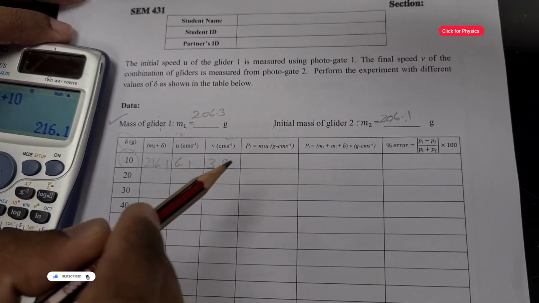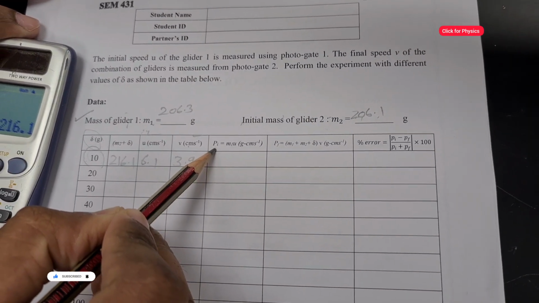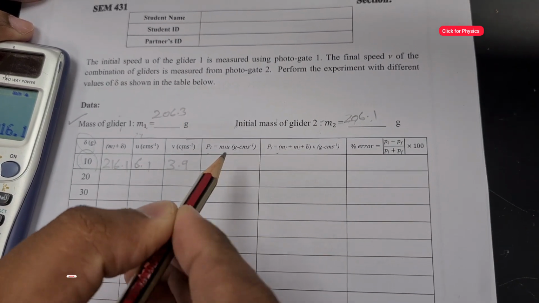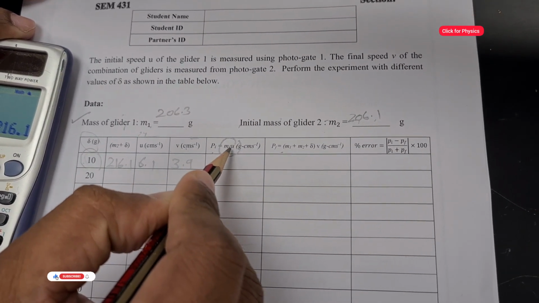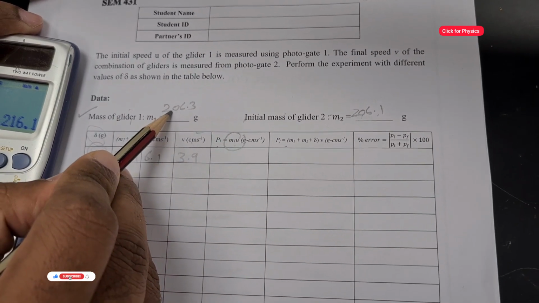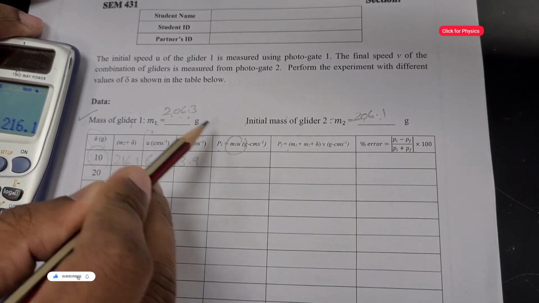Clear? Now we are going to calculate the momentum, initial momentum and final momentum. So what is the formula? The formula for the initial momentum is M1 multiplied by U. What is our M1? 206.3. What is our U?